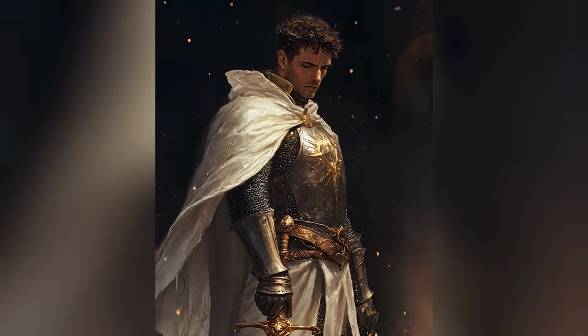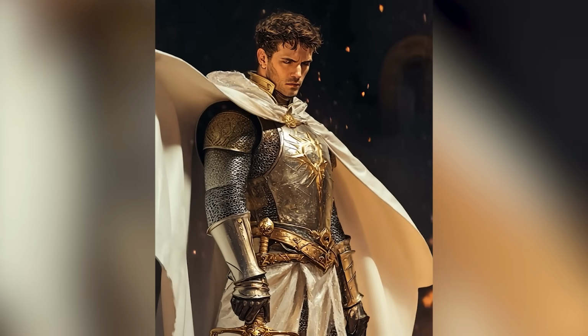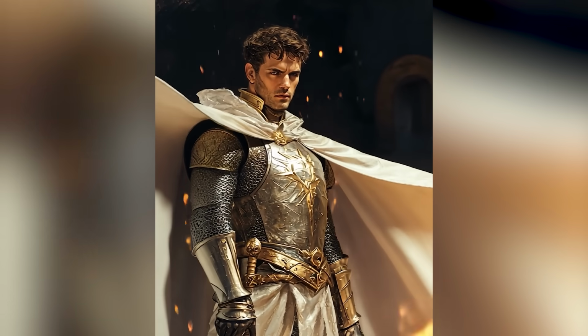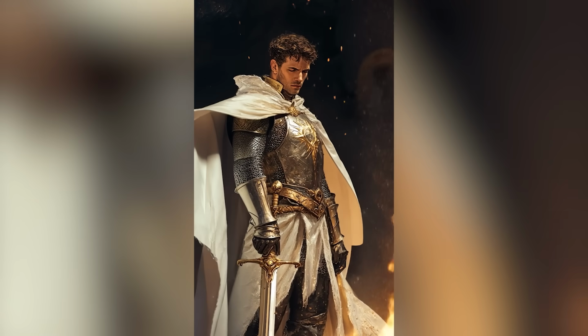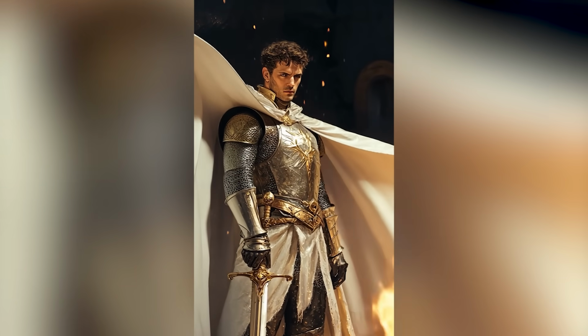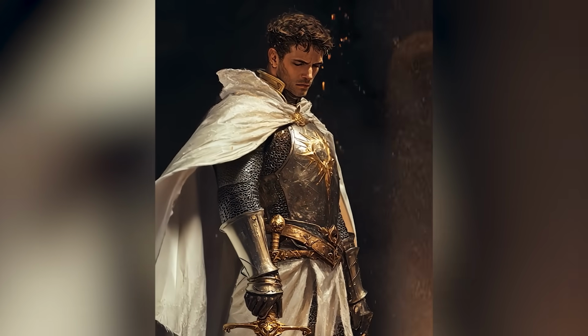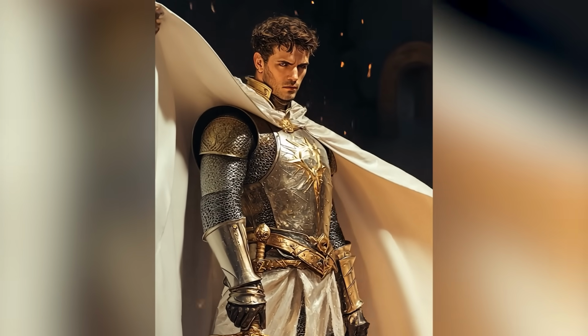All right, that is just simply epic. So we have a knight here holding his sword. He's staying fairly static, and we could see a bit of fire rising up underneath him. His cape slowly lifts up, and he slowly looks up to the camera. This is a winner right here.